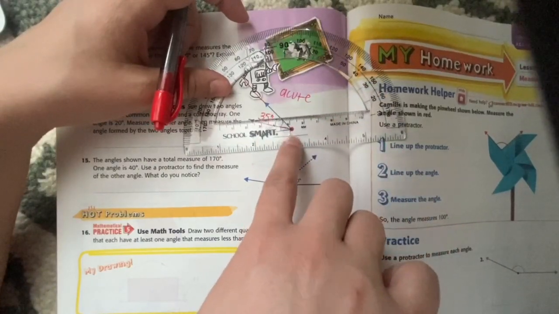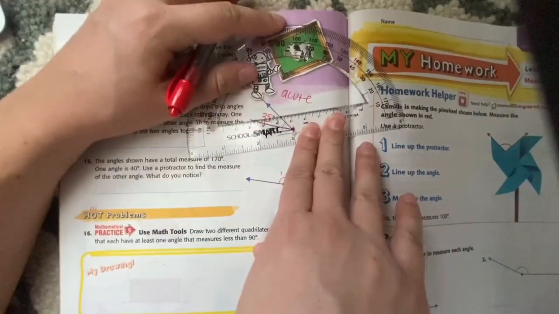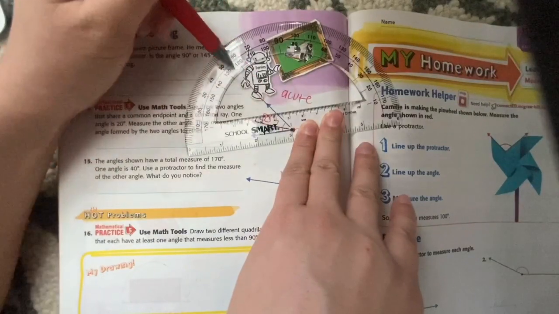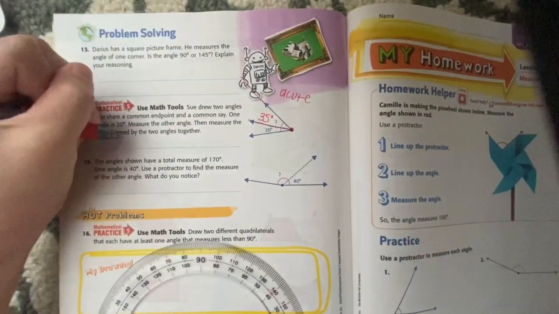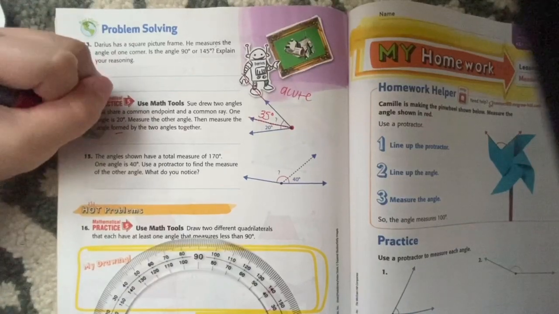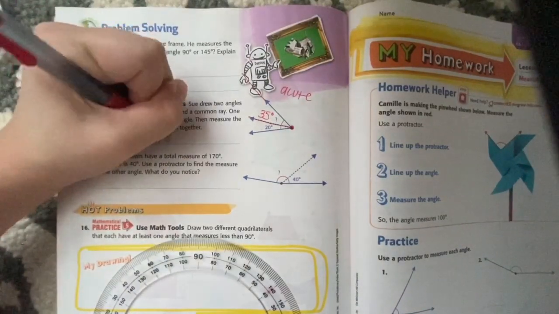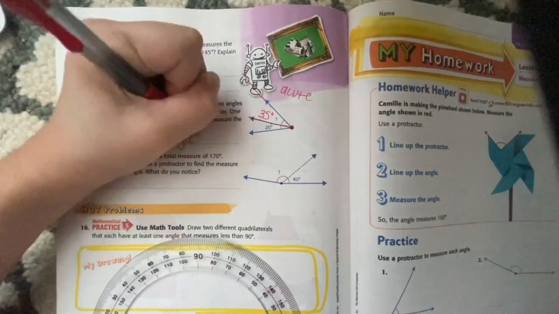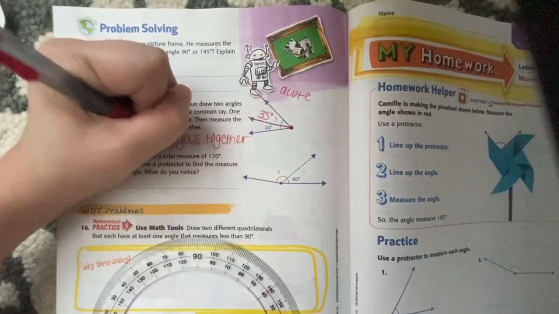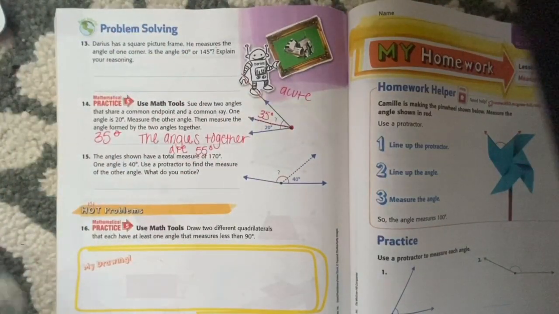Endpoint on the center of the protractor, making sure that this black line is lined up with the ray. And it hits about, the other angle is 35 degrees. And then the angles together are 55 degrees. Okay.